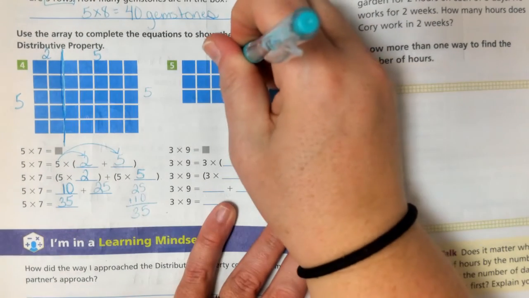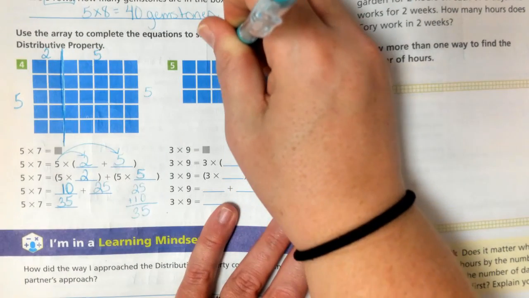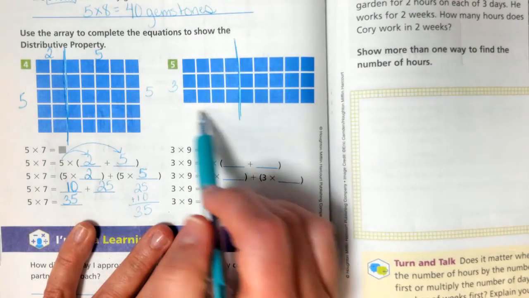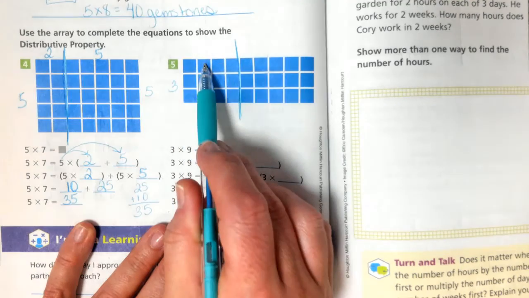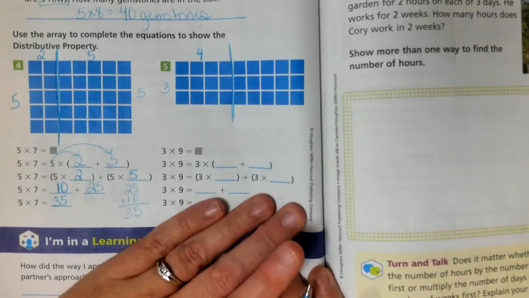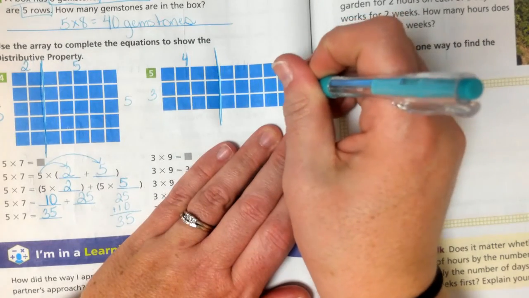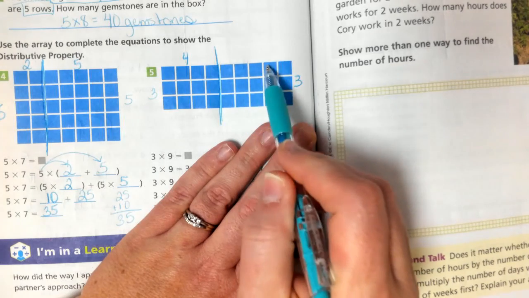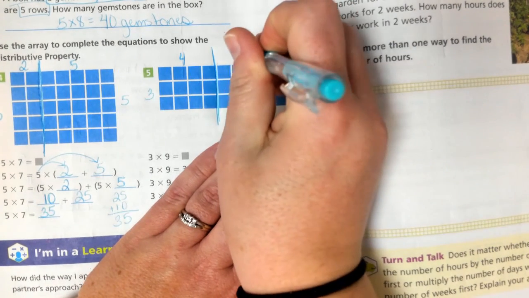This time I'm going to draw my vertical line over here. So I have 3 rows, and this part of my array has 1, 2, 3, 4 in each row. I still have 3 rows, and this part of my array has 1, 2, 3, 4, 5 in each row.